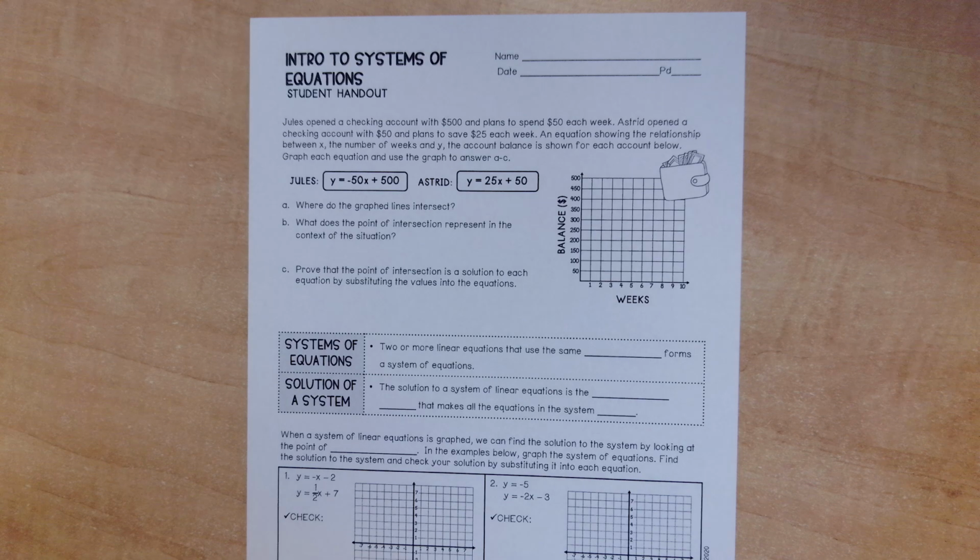So to start this off, Jules opened a checking account with $500 and plans to spend $50 each week. Astrid opened a checking account with $50 and plans to save $25 each week. An equation showing the relationship between x, the number of weeks, and y, the account balance, is shown for each account below. Graph each equation and use the graph to answer A through C.